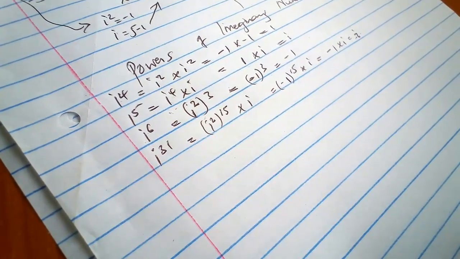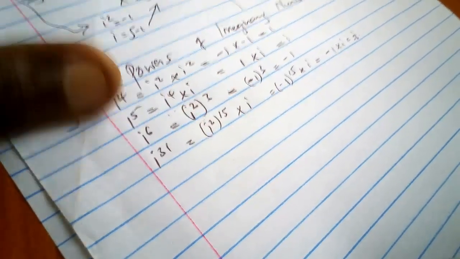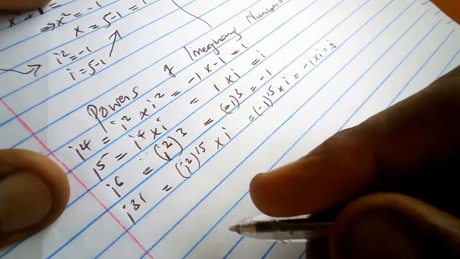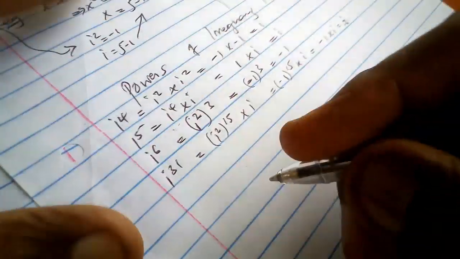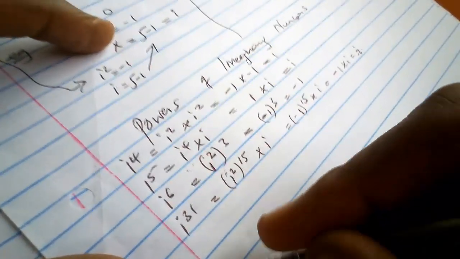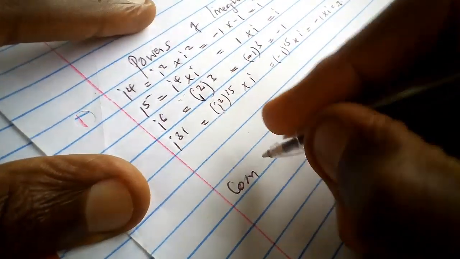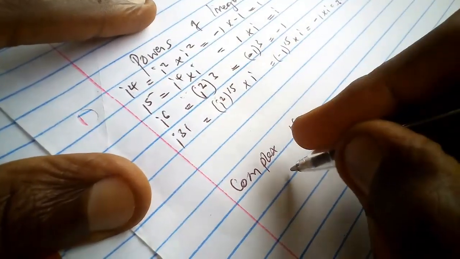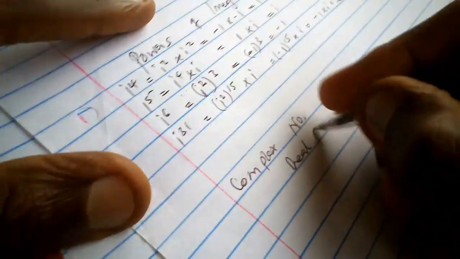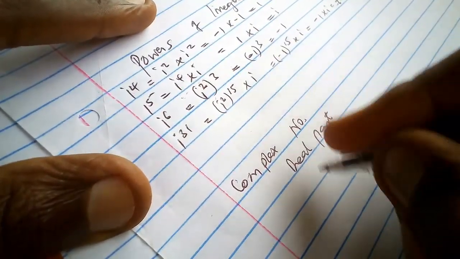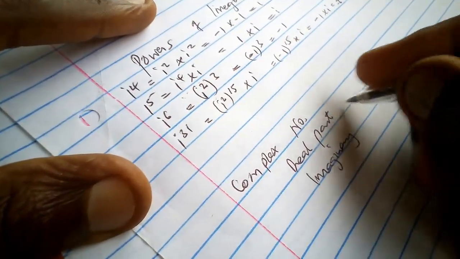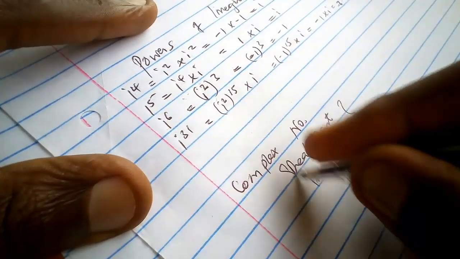Then you have other parts here. You must appreciate the fact that a complex number is composed of a real part and an imaginary part.